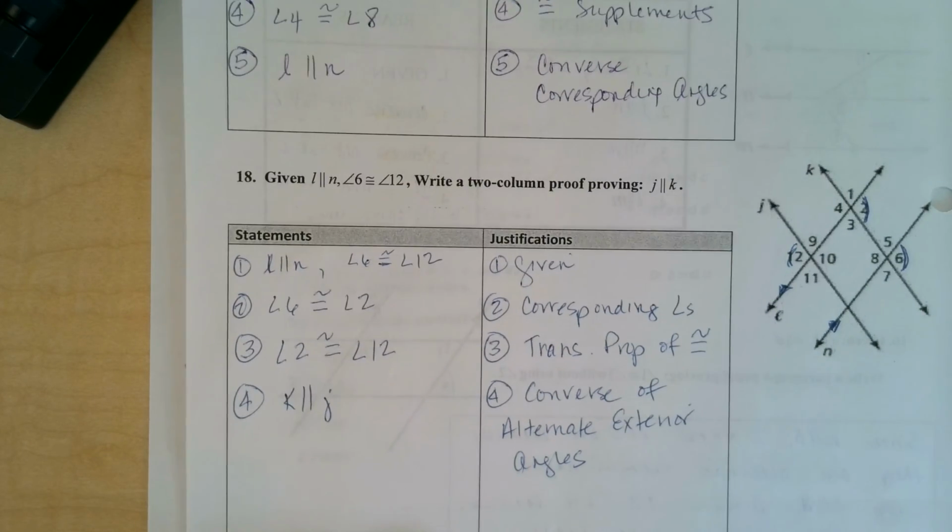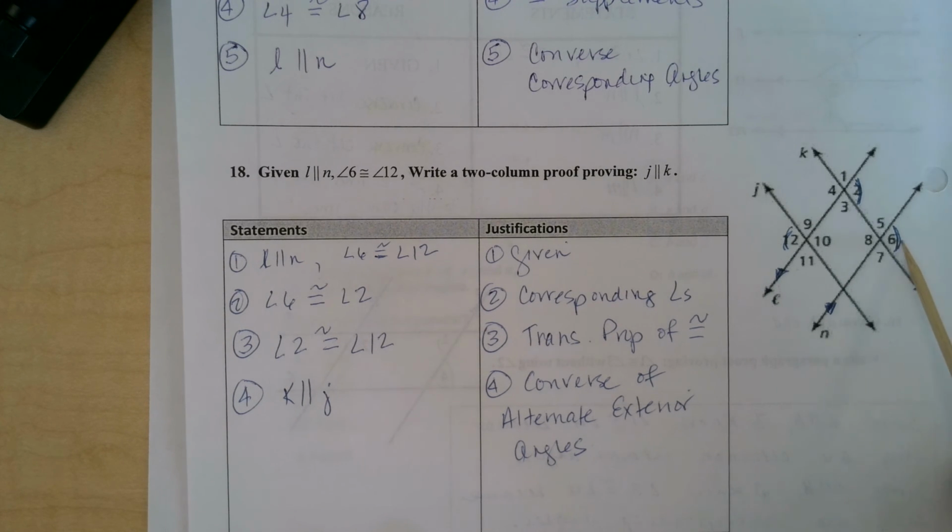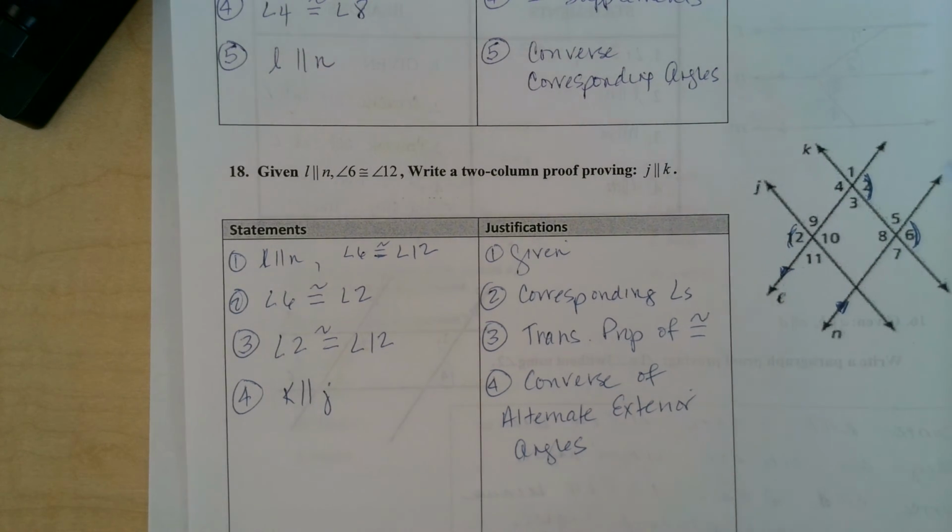I'm assuming you guys looked at these on the video. L and N are parallel. 6 and 12. Parallel. So I work my way back through what I need to get J and K parallel.